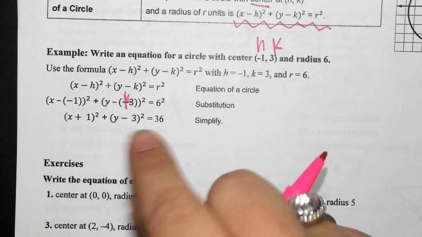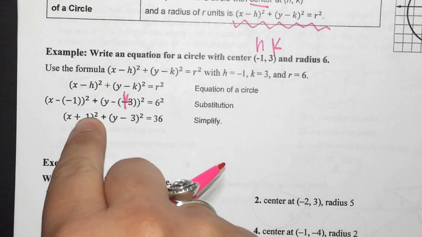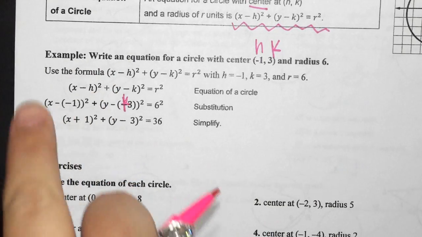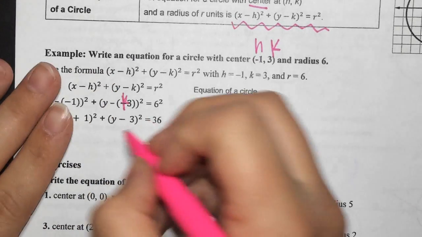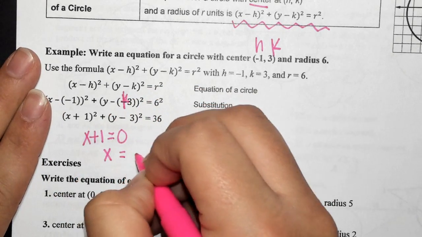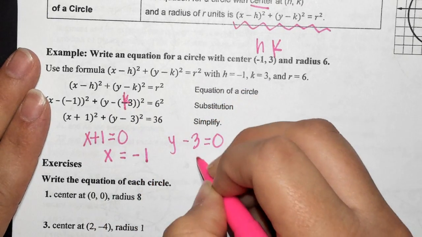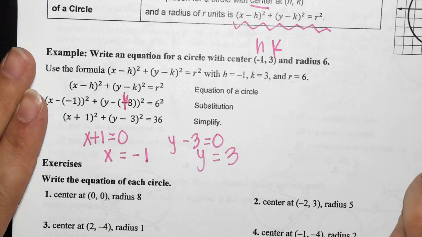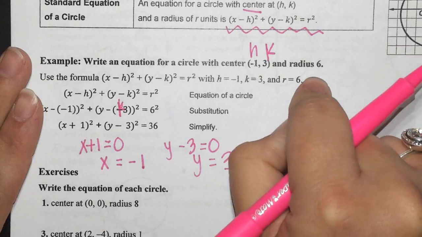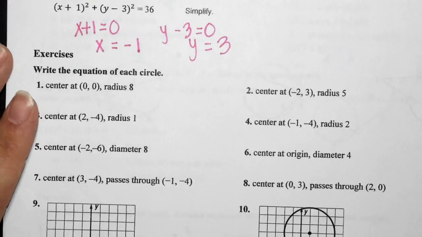Same for reverse. When we take the equation and try to read it, if this is +1 and I'm rewriting it as H, K, then this is going to become -1. The reason is because if you take x plus 1 and set it equal to 0, really it's equal to -1. If you take y minus 3 and set it equal to 0, really it's equal to +3. Your radius is squared. So if your radius is 6, then when you're plugging it in, it becomes 36. So that's all that's to it for this part.